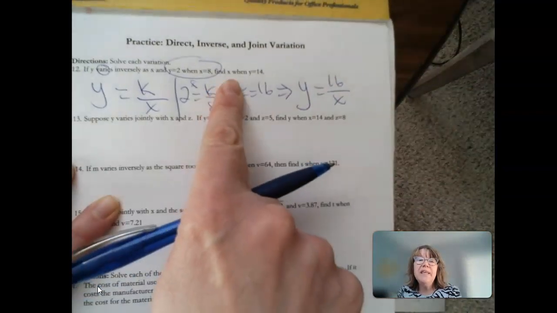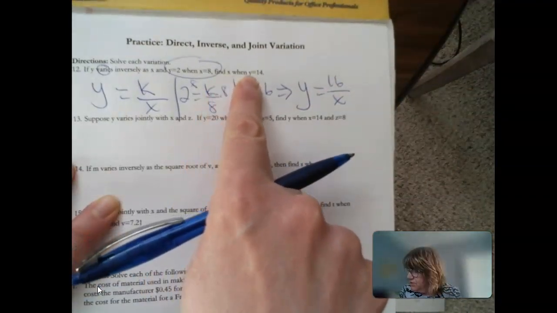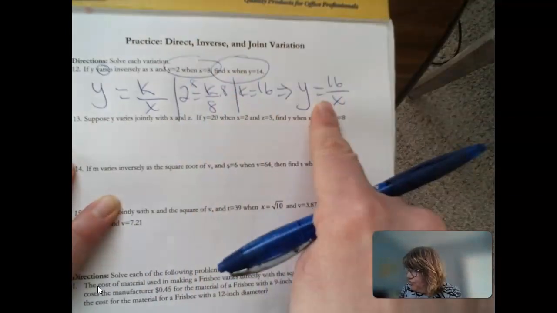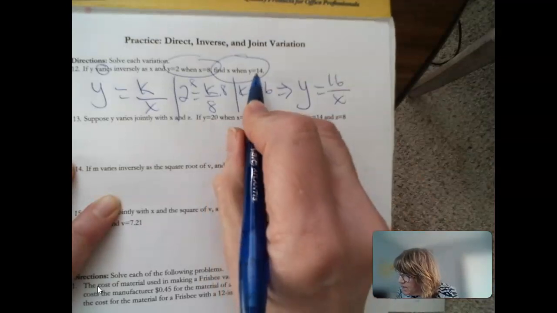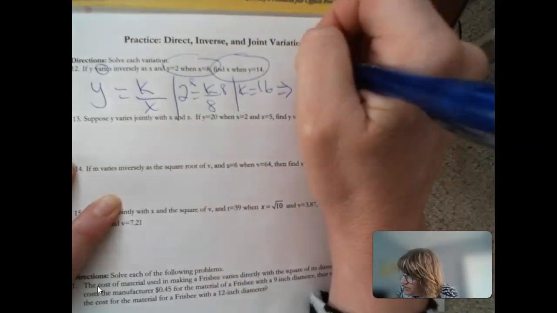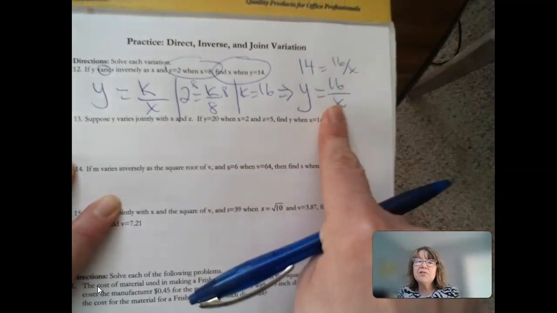Great. But then they're going to say, okay, find x when y is 14. So now we're actually using our new formula with k in it to solve for one of these variables. So they're saying y is 14. So they're giving us the output, and they want us to solve for x.